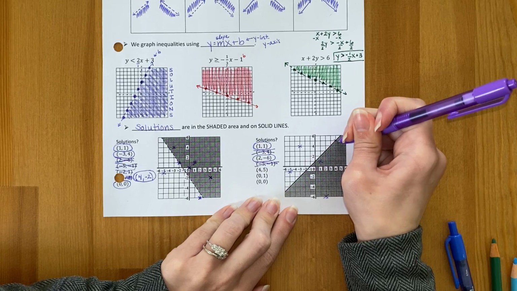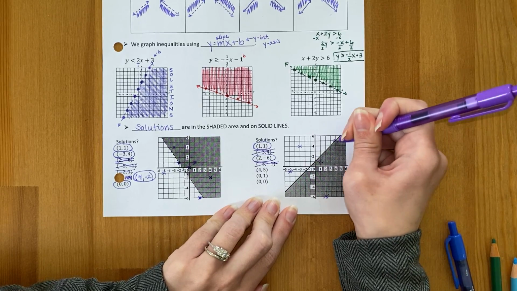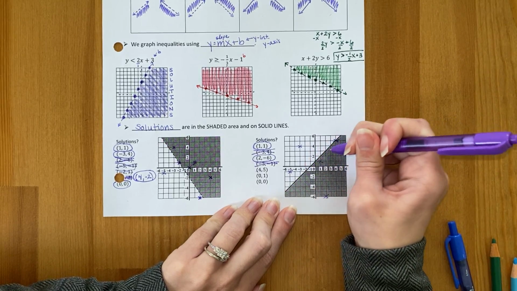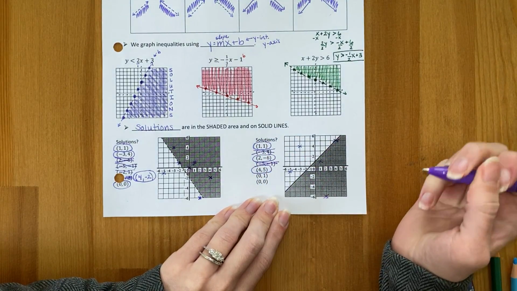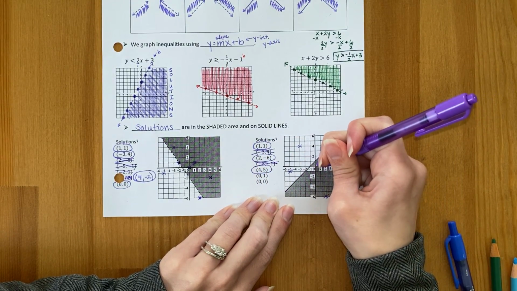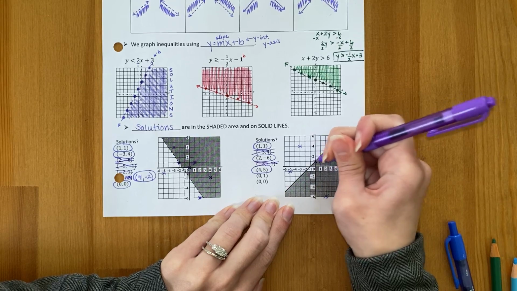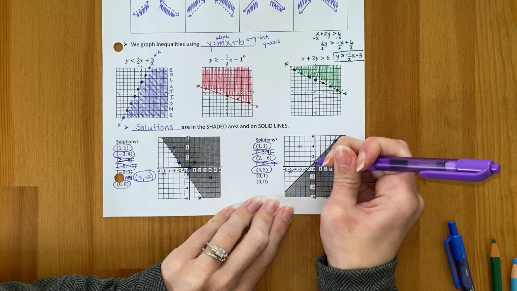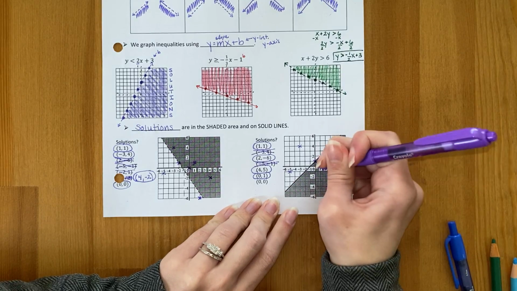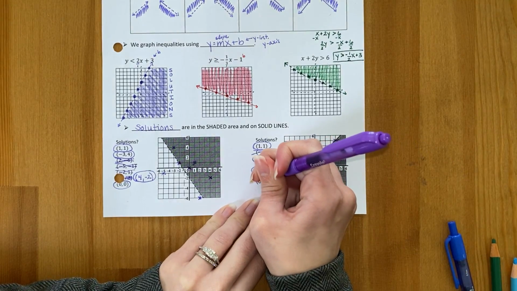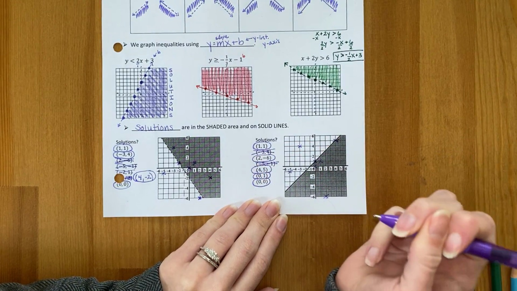4, 5 brings us to one of those special points that falls right on that boundary line. Now, because our line is solid, this one does get counted as a solution. Okay, same thing with 0, 1. Also falling right on that boundary line, and because the boundary is a solid line, it works as a solution. Okay, 0, 0 also falls in that shaded area, which makes it a solution as well.